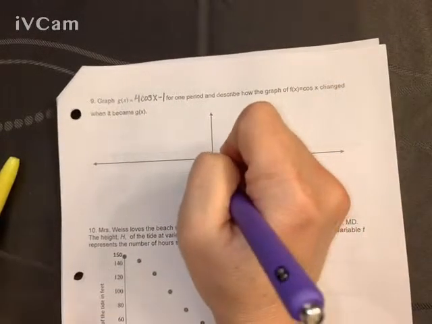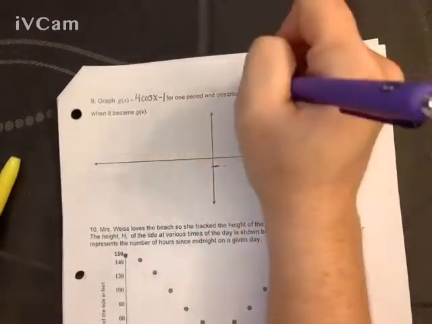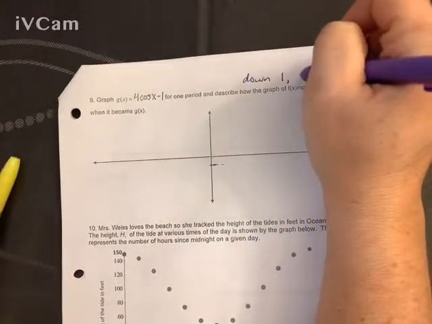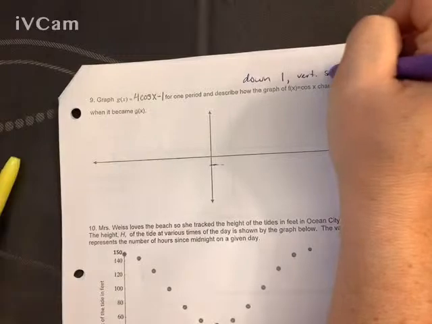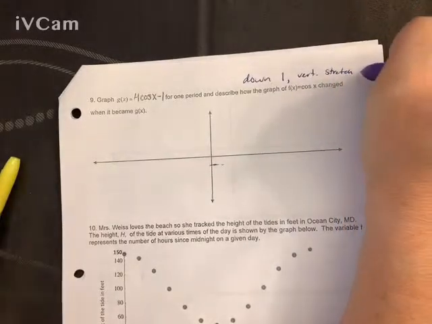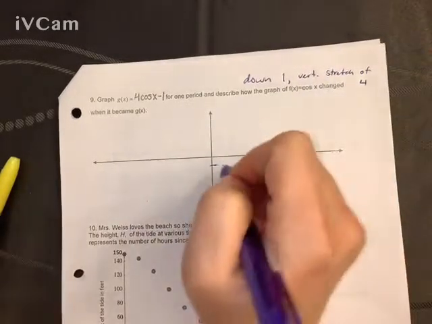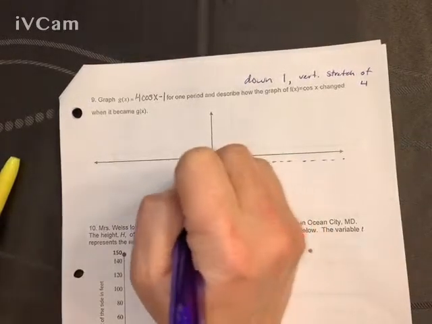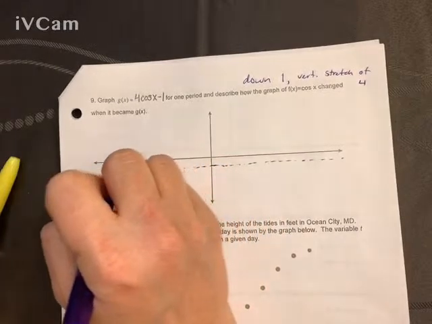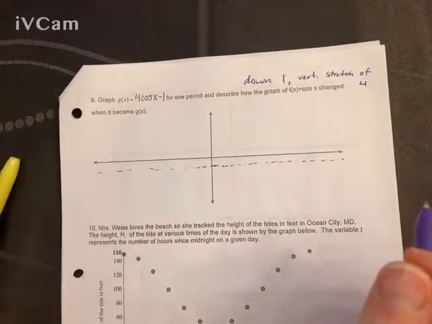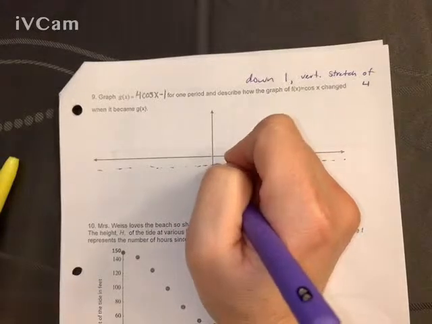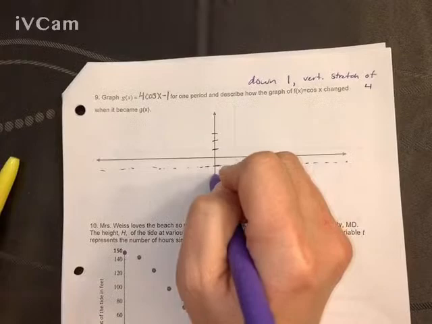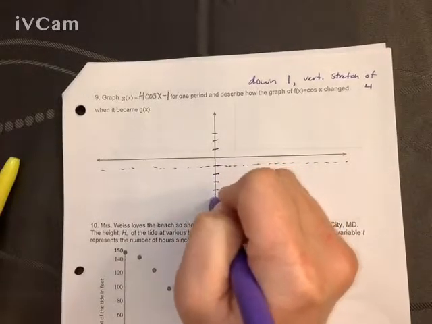We're going to go down 1. Down 1. And we have a vertical stretch of 4. Or a dilation. You don't have to say stretch. You can say dilation. So, dot, dot, dot, dot, dot, dot, dot, dot. Here's my new midline. You have to say dot, dot, dot, dot, dot when you make it. Or you can go 1, 2, 3, 4. 1, 2, 3, 4.